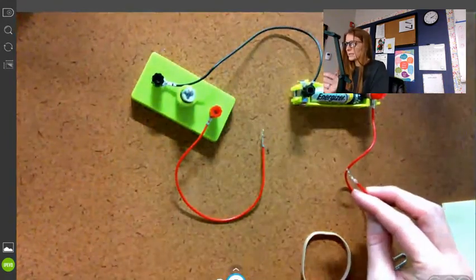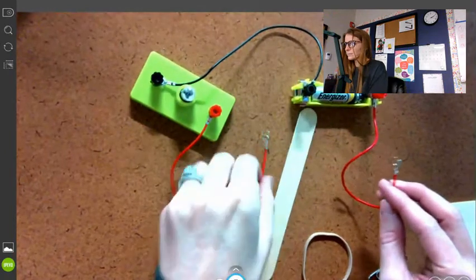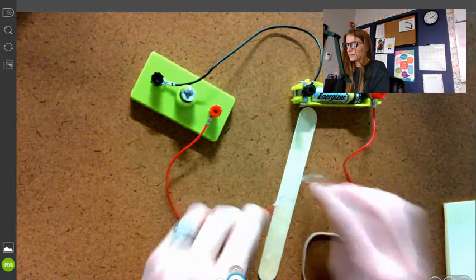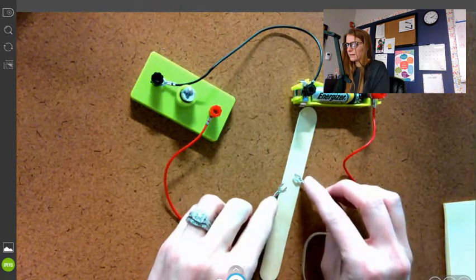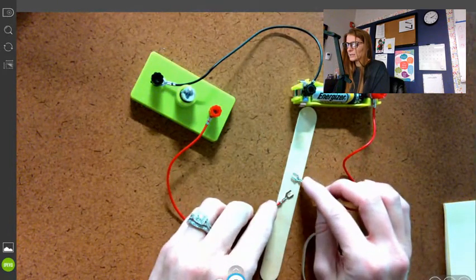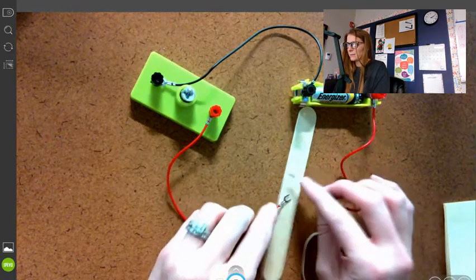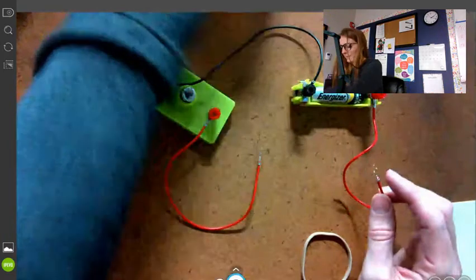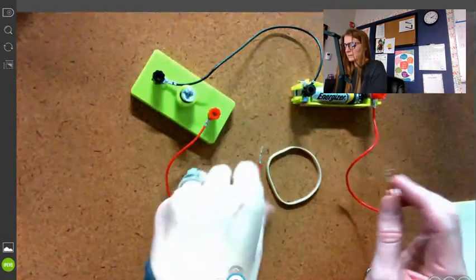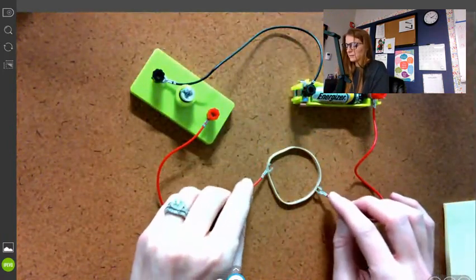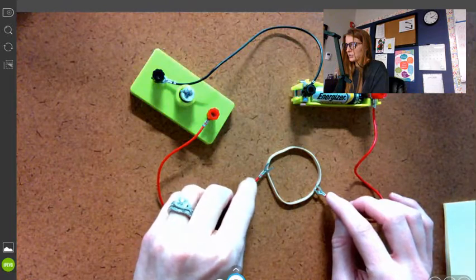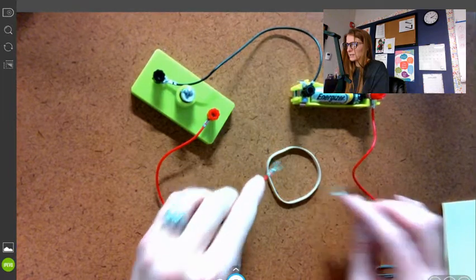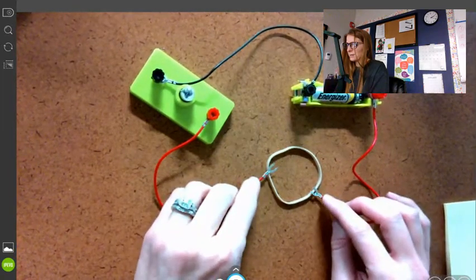All right, the wooden stick. Here we go. I'm going to touch it to it. Nothing. The light bulb is not lighting up. Okay. Rubber band. Touching it. Nothing. Light bulb is not lighting up.